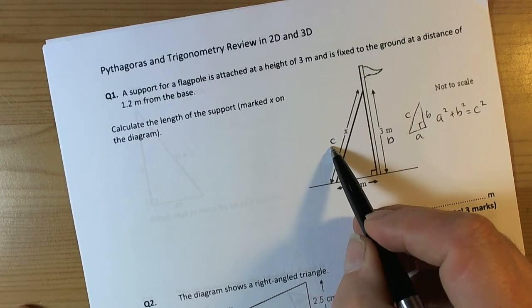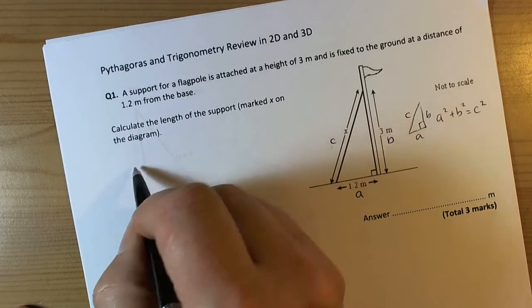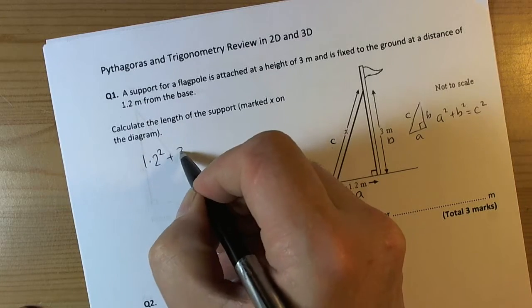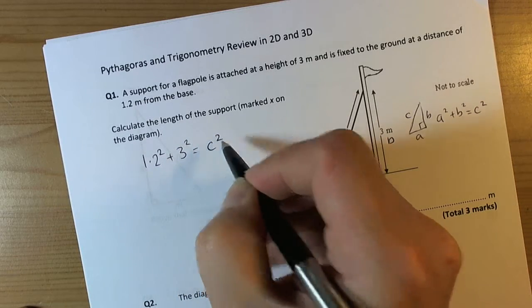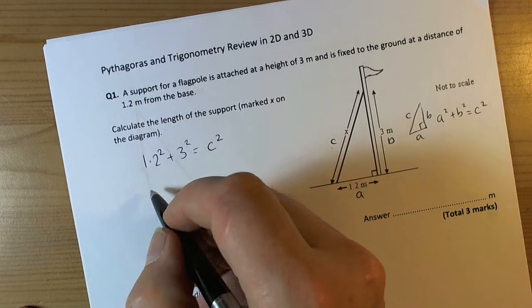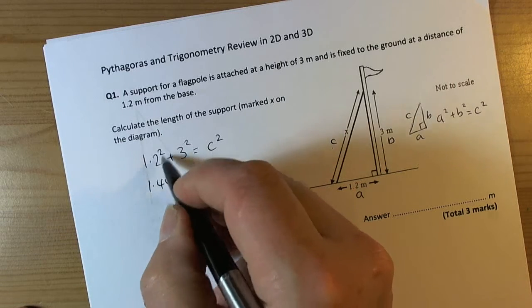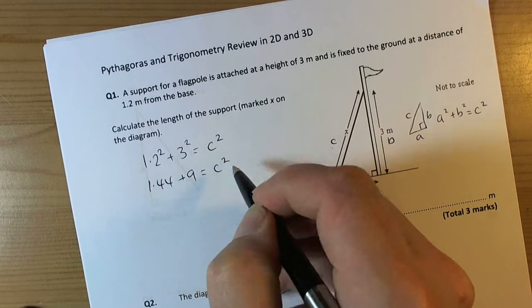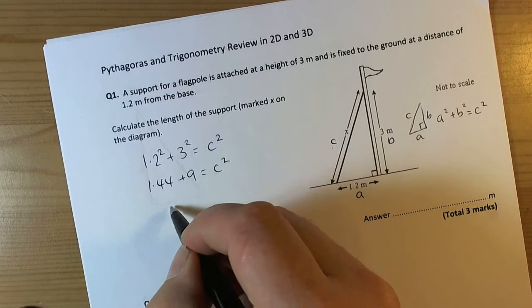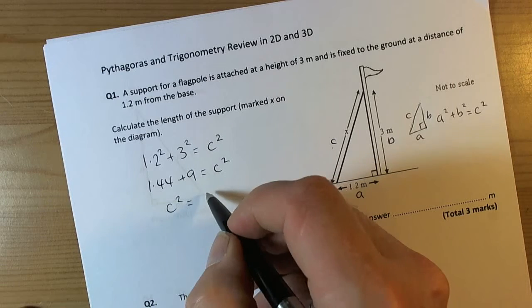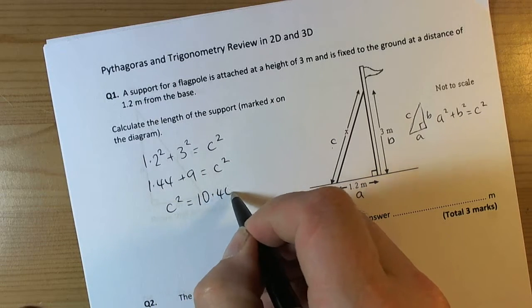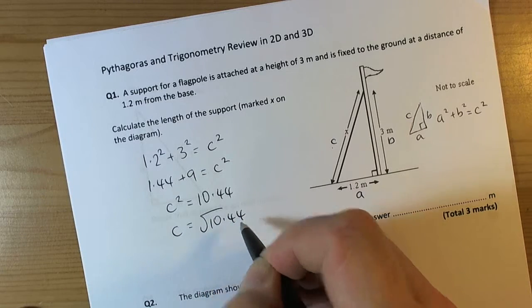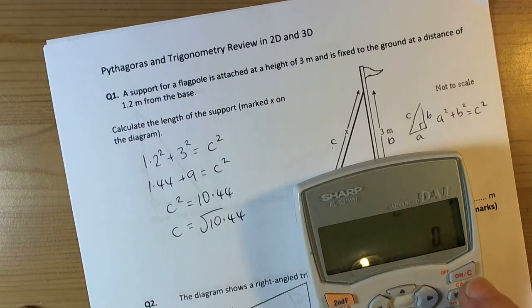Well, we need to get the side of C, so we're going to write down 1.2 squared plus 3 squared equals the length of C squared, and then we get 1.2 squared is 1.44, 3 squared is 9, that's going to be C squared, and then we're going to say that C squared is equal to these two added, so 10.44, and then C is going to equal the square root of 10.44.